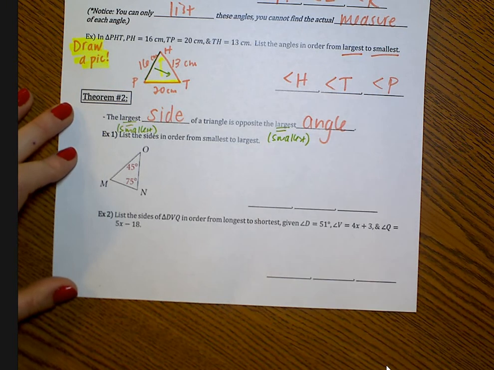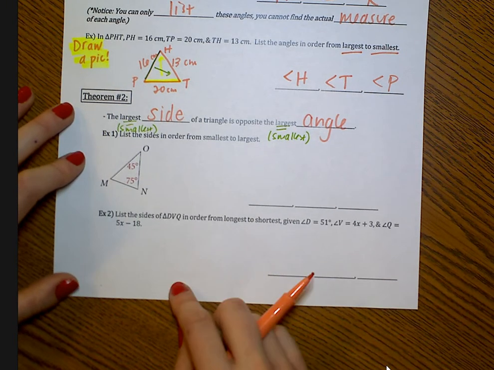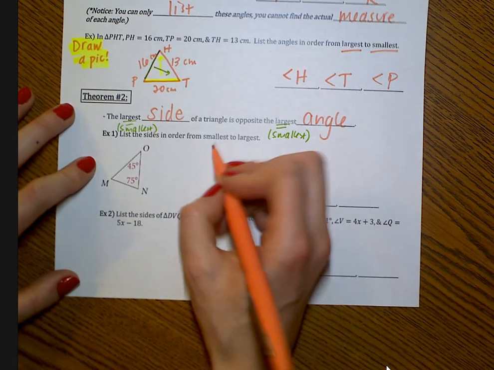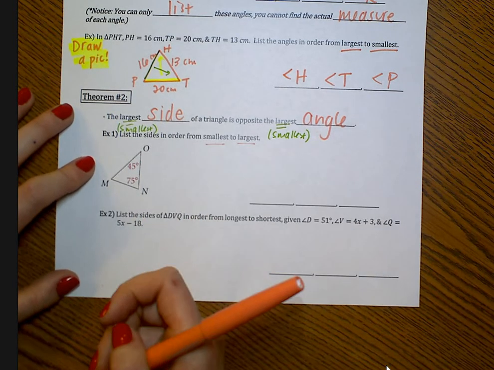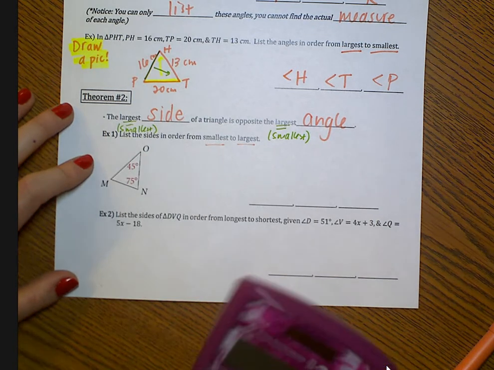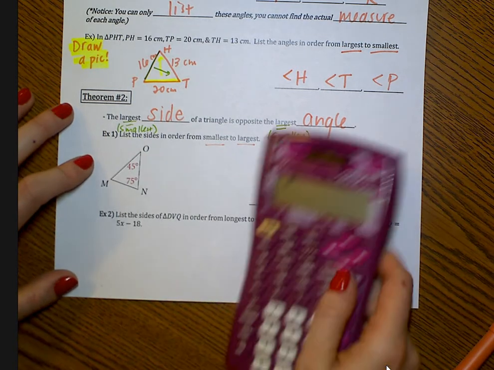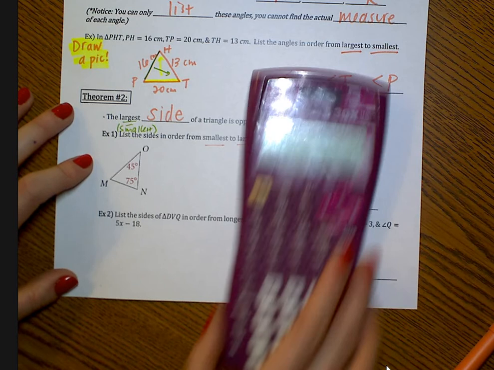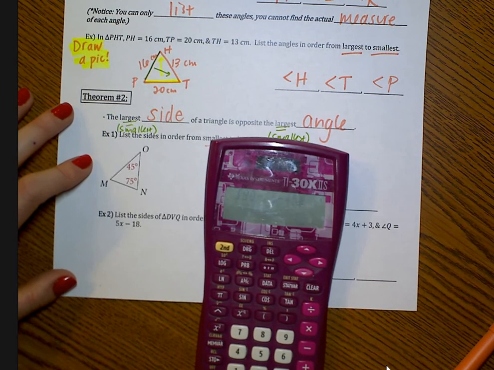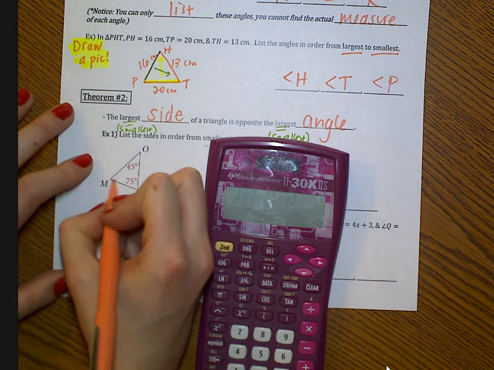Okay, so we've got 2 examples here as well. Example 1 says, list the sides in order from smallest to largest. Okay, if they don't give me all 3 angles, I want to find the third so I can compare this accurately. All right, so I'm going to do 180 minus 75 minus 45. Angle M is 60 degrees.